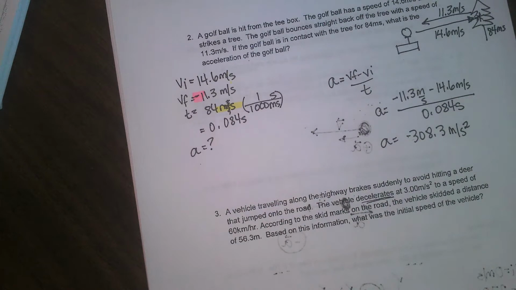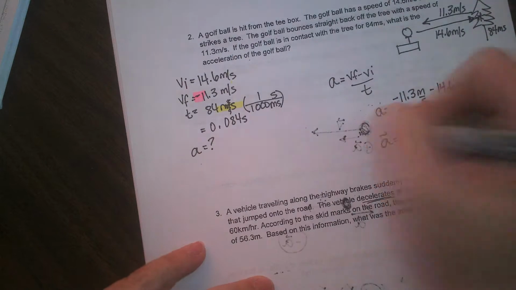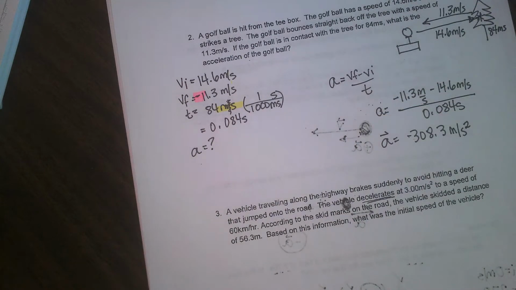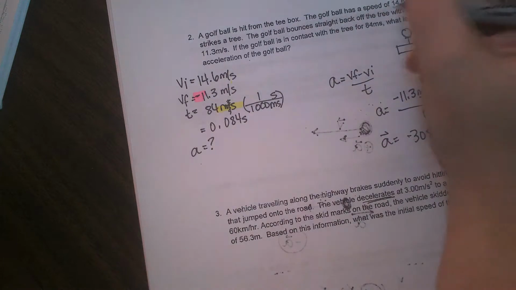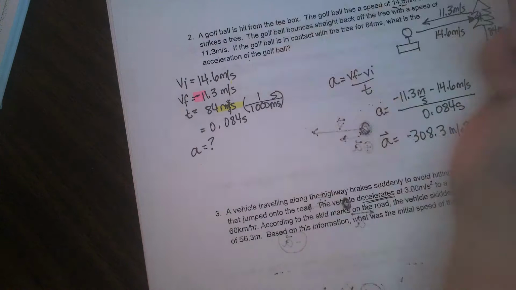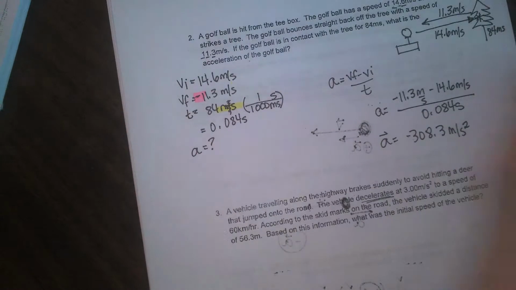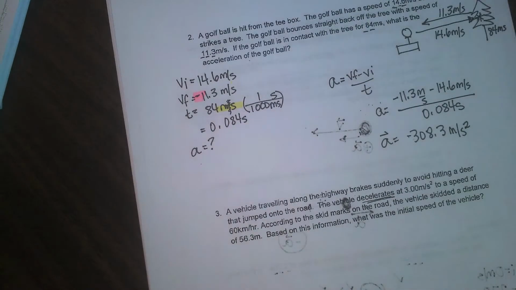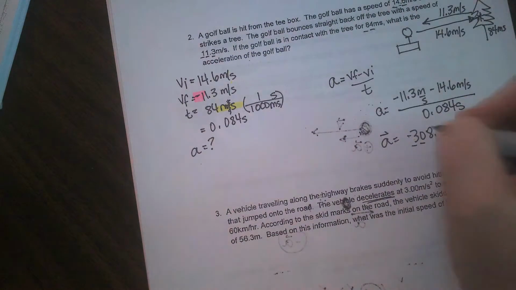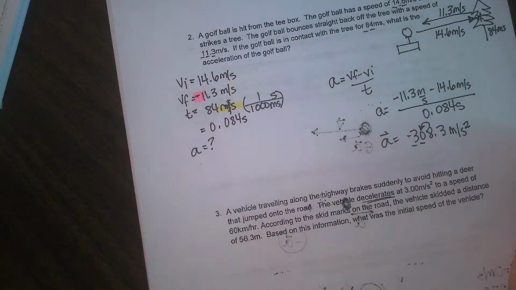Okay, so two things we have to pay attention to. It's acceleration. It's a vector. That piece needs to get done. And we have to look at sig digs. When we go back to the question, we see 14.6, we see 11.3, and then we see 84. So what's my significant digits, Kyle? 2. So 1, 2. The 8 is going to play a factor on the 0. How do I show 3.1 being the same as 308?